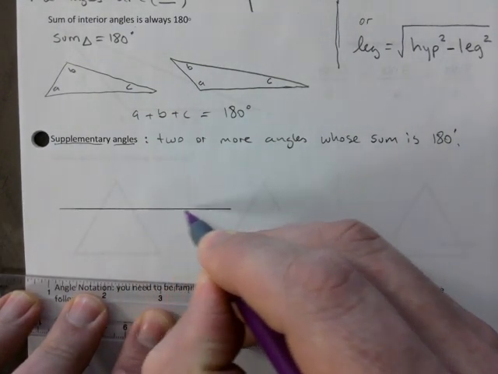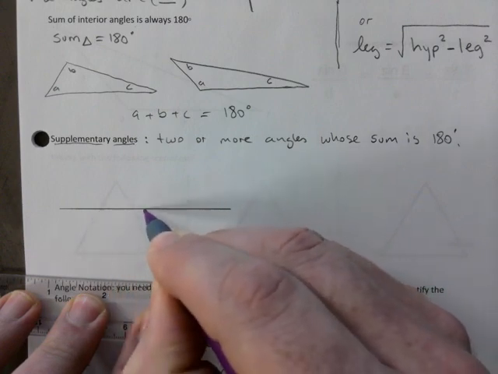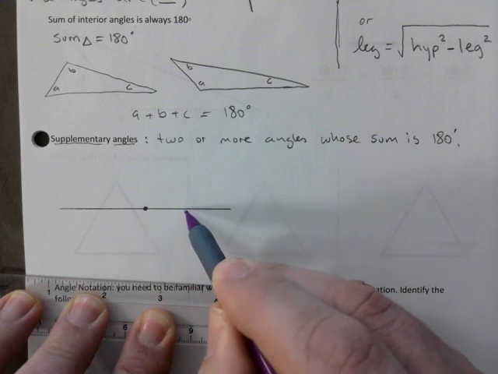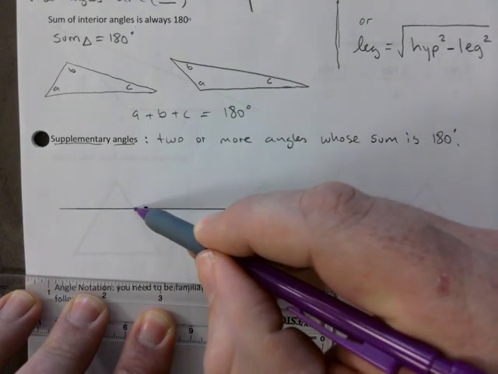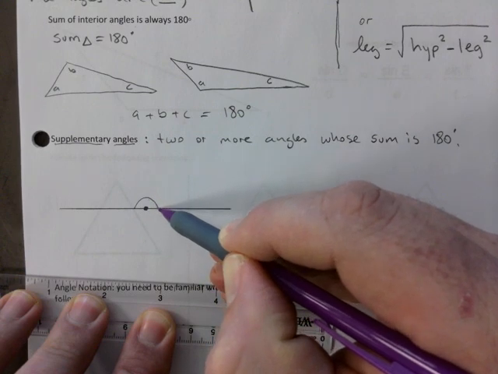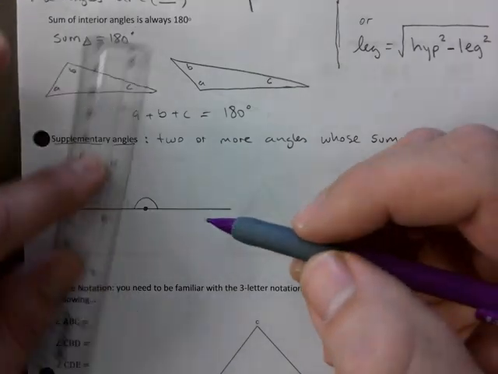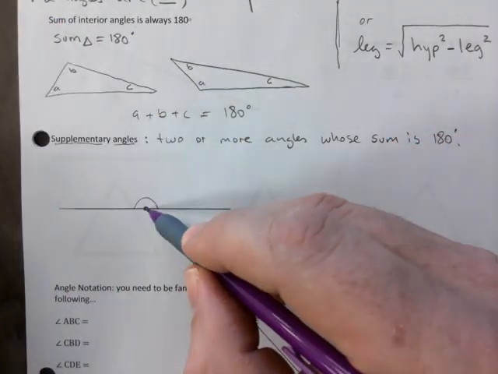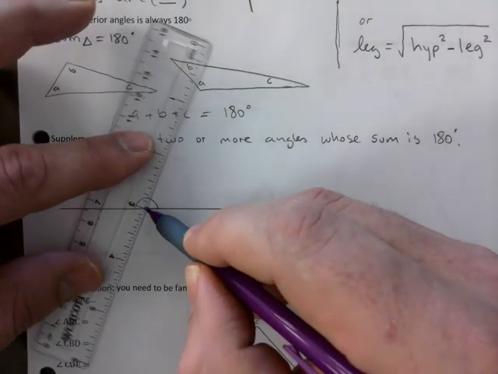So you always want to think of a straight line. If you were to cut it anywhere along that line, if you make a point right there, now you've split it into 2 segments. If you were to measure the angle from this side all the way to the other side, how many degrees would it have? 180. That's right. Now imagine I come along and slice that up anywhere you want.